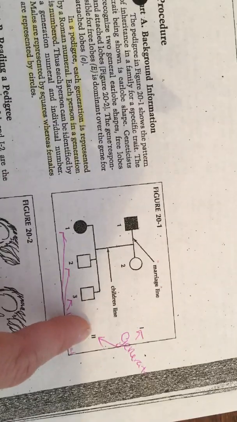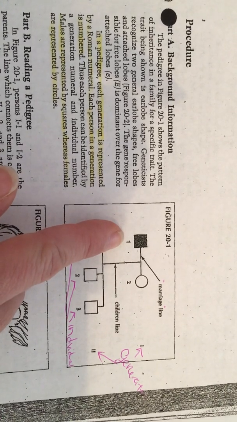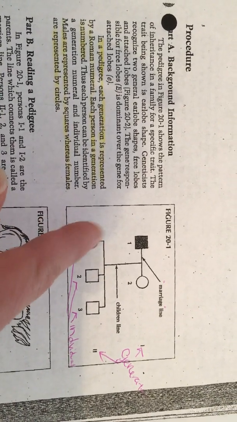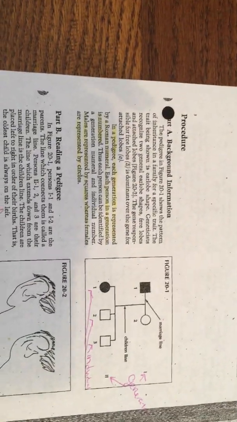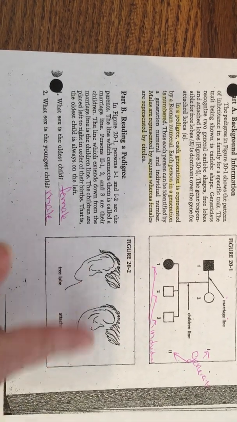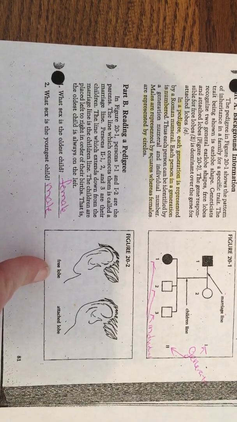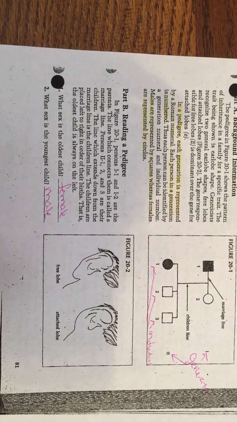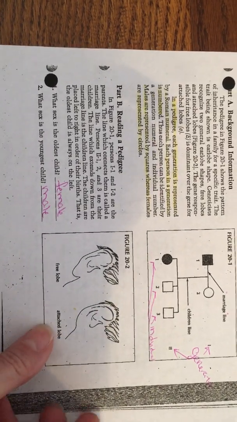Generations are noted by Roman numerals, and individuals are noted by numbers. So I could identify this person as 1-1, or I can identify this person as 2-1. So representing generation 1, first person, generation 2, first person. So make sure you keep that in mind. So we're looking at free or attached earlobes. Free earlobes in this scenario are a dominant trait in our human population, and attached earlobes are a recessive trait, meaning I'm going to have to inherit 2 recessive alleles in order to have that recessive trait displayed.